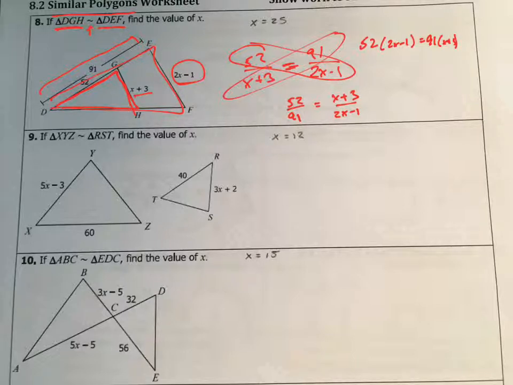And then solve that equation. Distribute 52 in, and you get 104x minus 52 equals 91x plus 3 times 91, which is 273. Then subtract the 91x on both sides, so that gives you 13x. Add 52 plus 273, that's 325, and then divide 325 by 13. Hopefully it gives you a whole number, but it doesn't have to be a whole number. It does happen to give you 25. So how convenient is that?